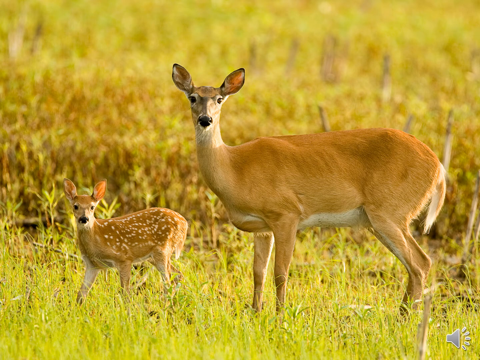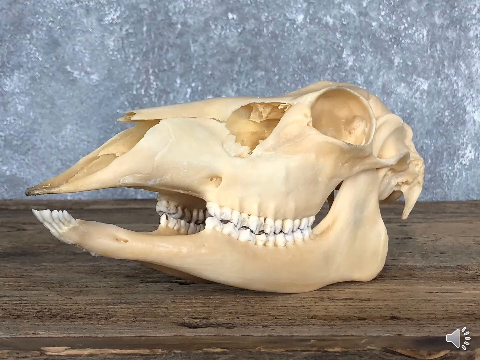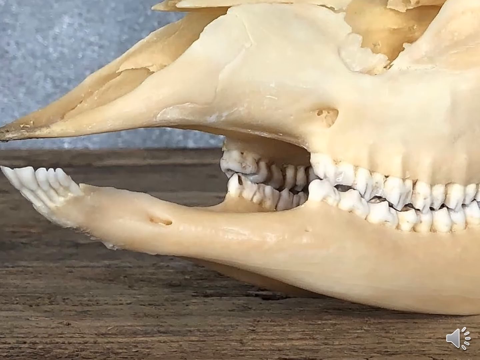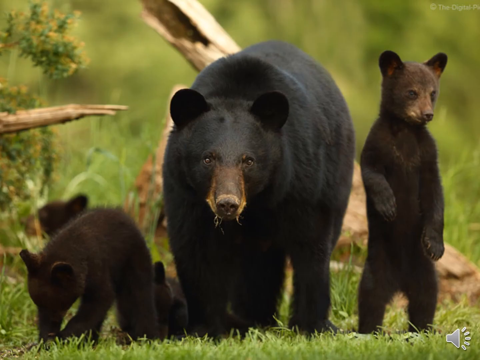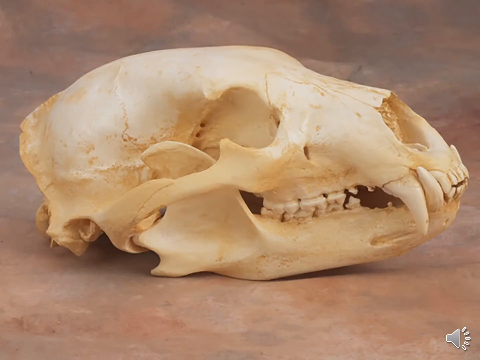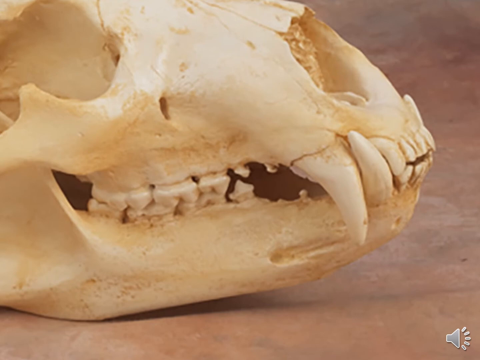This white-tailed deer and her fawn eat plants. Deer teeth are flat, so they can grind plants. This black bear and her cubs eat many different foods, including meat and plants. Bears have both sharp teeth like a coyote to rip and tear meat, and flat teeth like the deer for grinding plants.